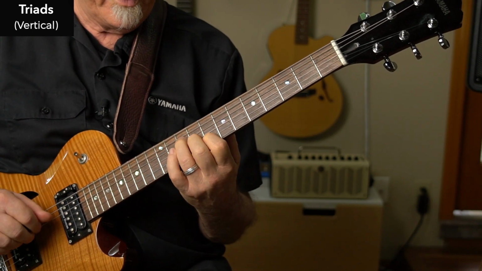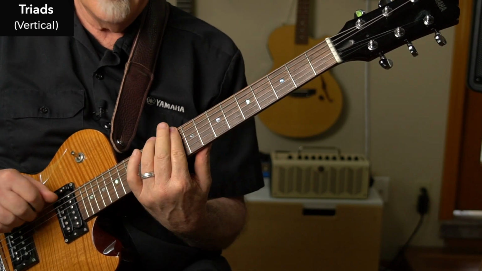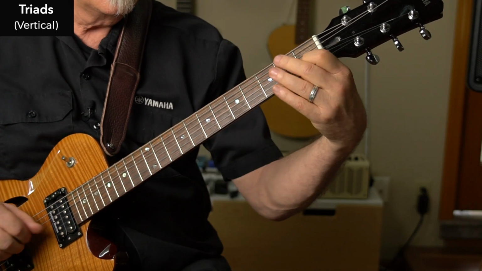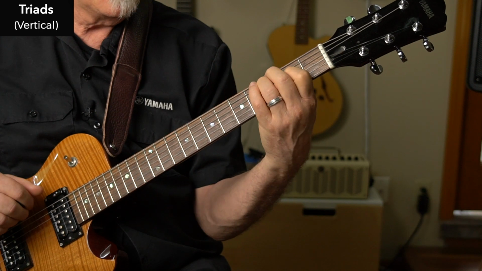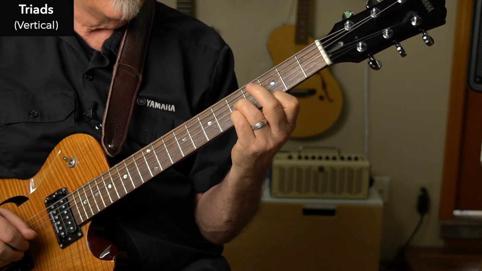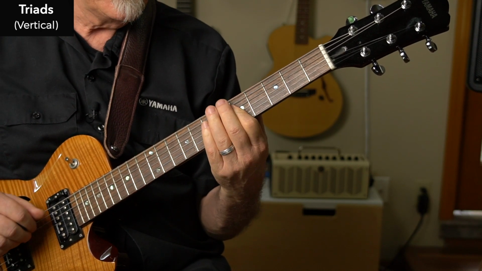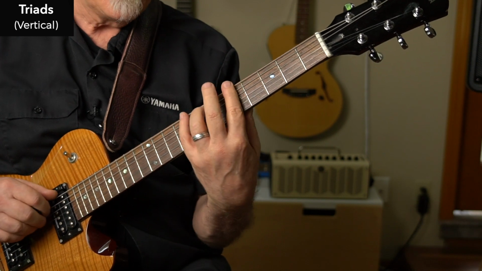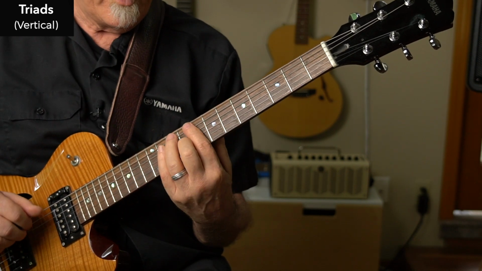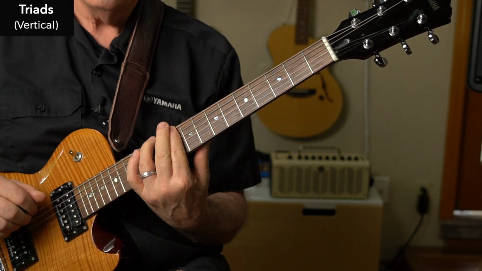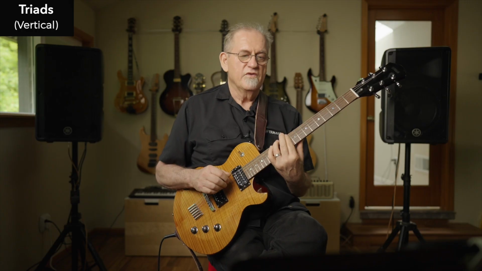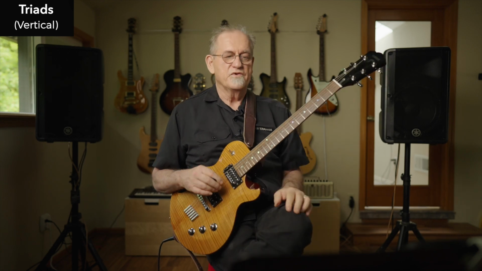So, fourth position, fourth position, fourth position, fifth position. First position, first position, first position, first position. Second position, second position, third position, third position. Fourth position, fourth position, fourth position, fifth position. So now we've covered all of the triads.